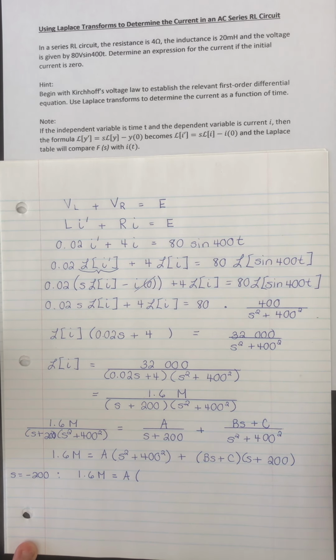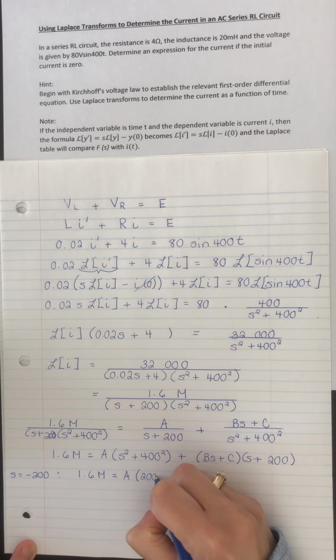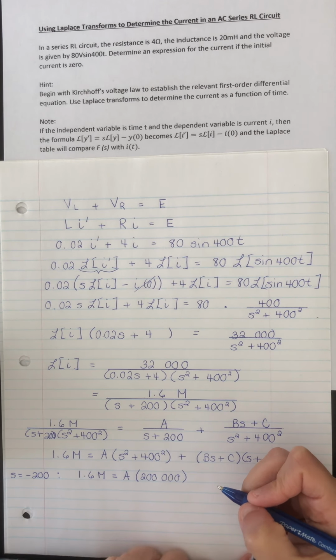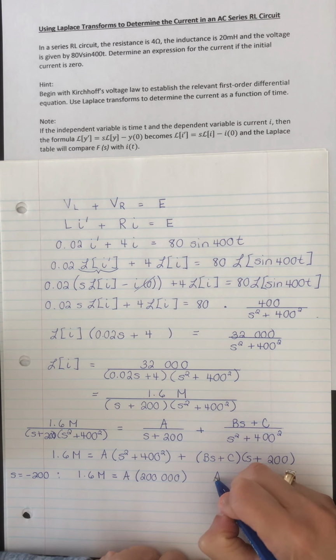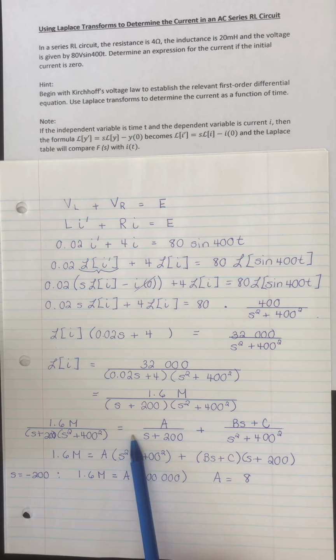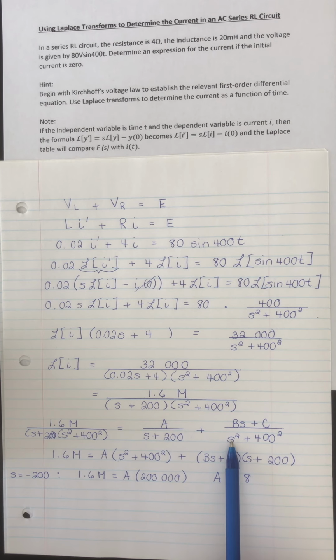And of course, negative 200 all squared is a positive number. Okay, it's the same as 200 squared plus 400 squared. So this number is 200,000. And so A is 1.6 million divided by 200,000. A is equal to 8. All right, that's the only root. Okay, there is no s value such that s squared plus 400 squared is 0. So that's the only root.